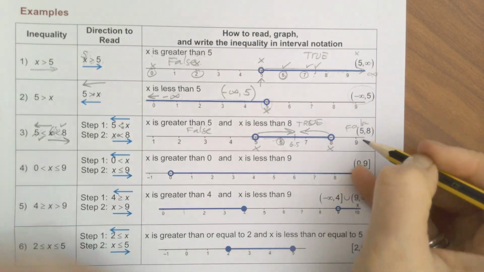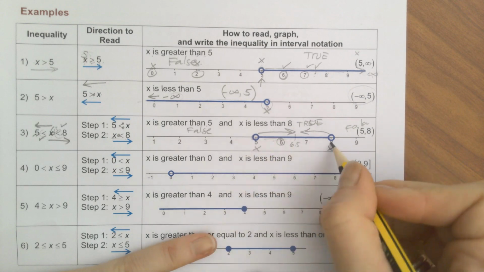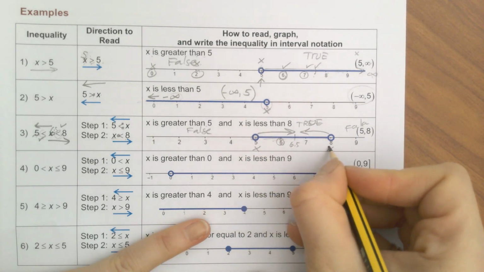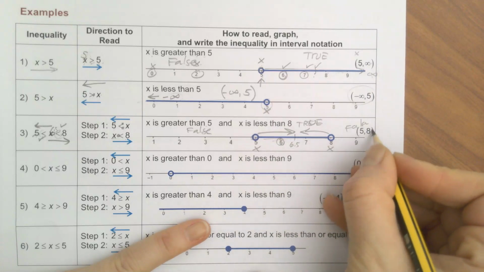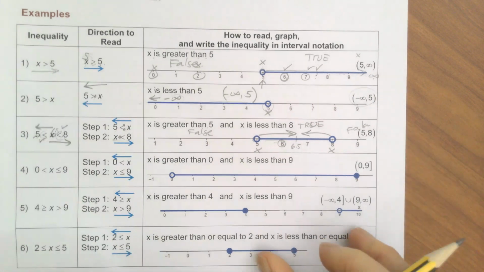But now I want to do the brackets, the interval notation. It's everything from 5 to 8 we want, but we don't want 5 and we don't want 8. So we have to put round brackets. Those round brackets say we don't want those numbers. Okay? Let's look at the next one.